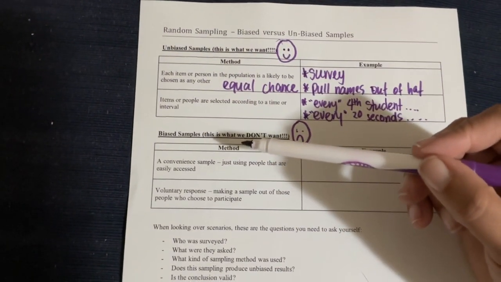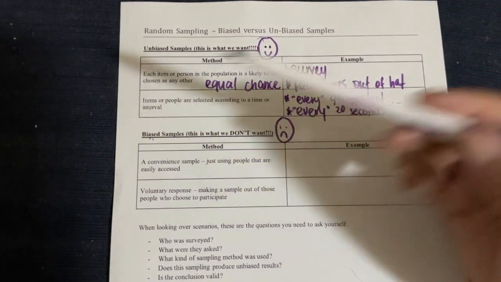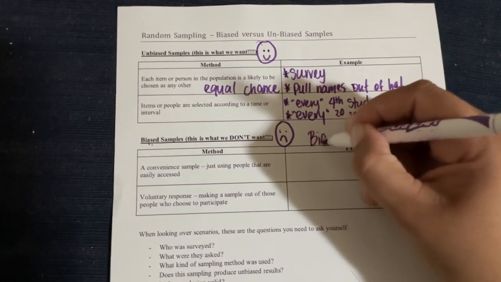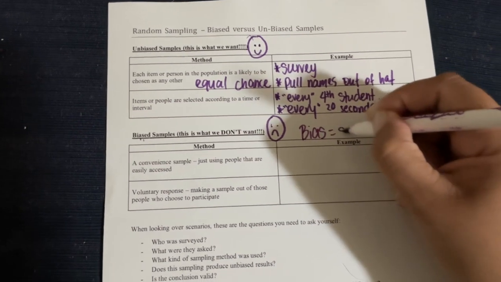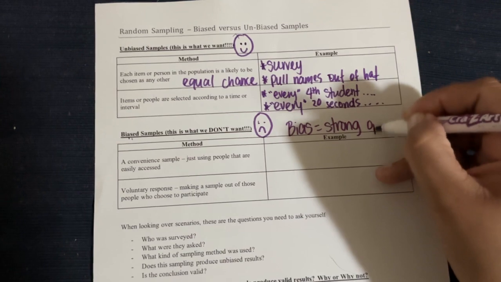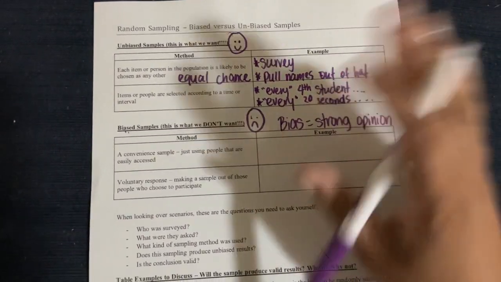Now, two methods for bias, and before we start that, let's recap what bias means. Bias just basically means you have a strong opinion about something. It's your opinion, you're going to stick by it, you're closed-minded, you don't want to hear anybody else's side.